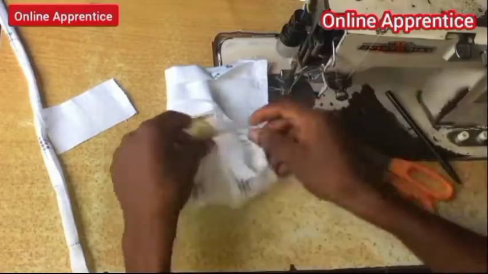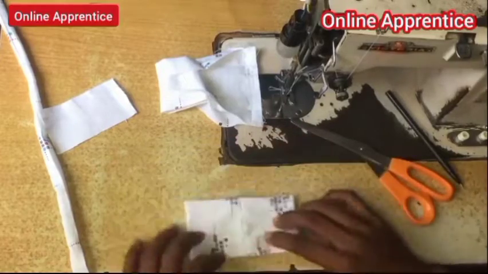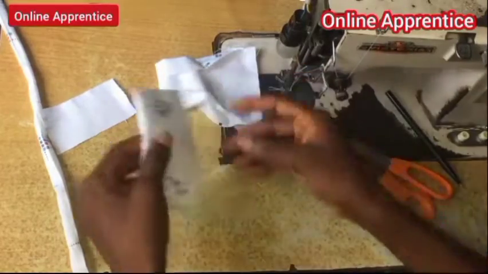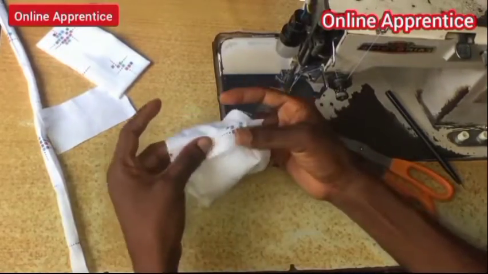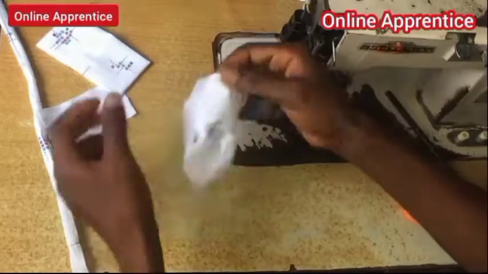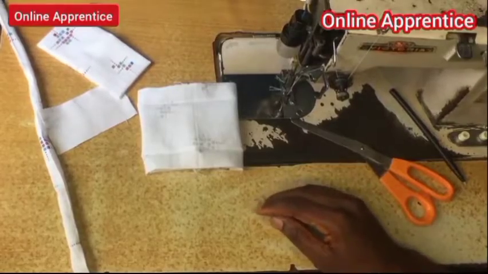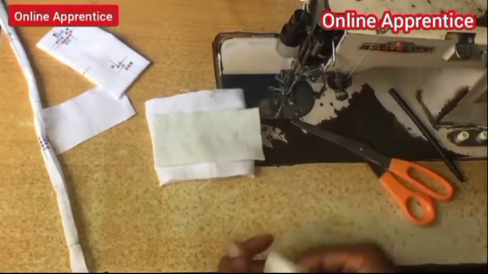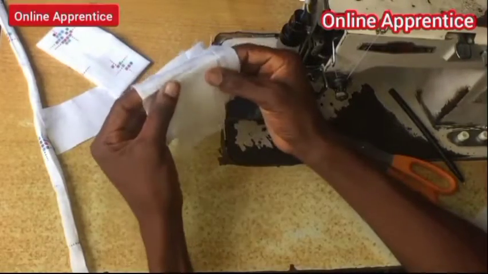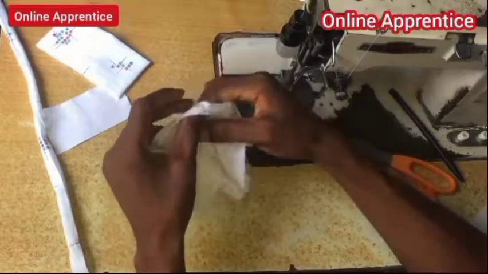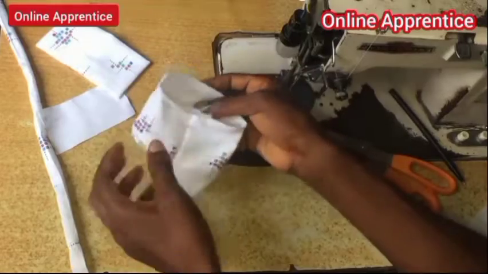For this tutorial, we'll be using only one of the wordings. We're not using two wordings, so only one part of the bow tie piece would contain the wording. So I'll be fixing the wording after I open the seam allowance. To fix the wording, I'll be using the lighter one. So you just cover it up following the initial dimensions like that.